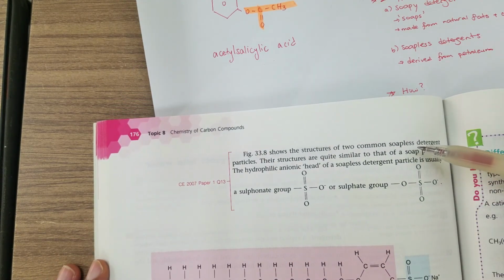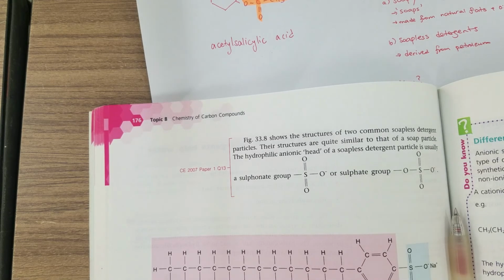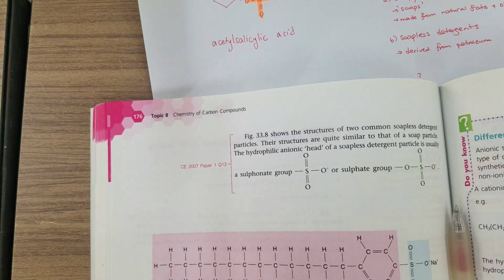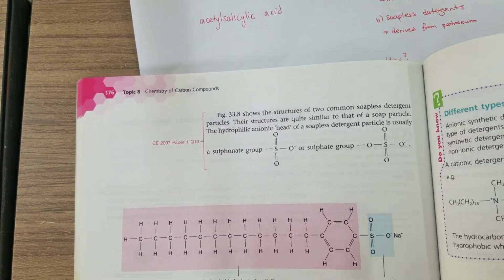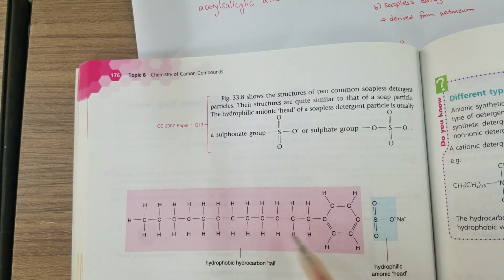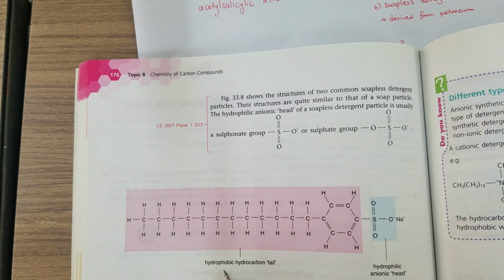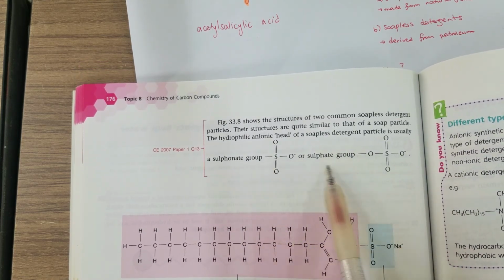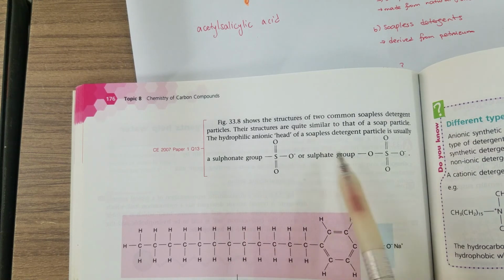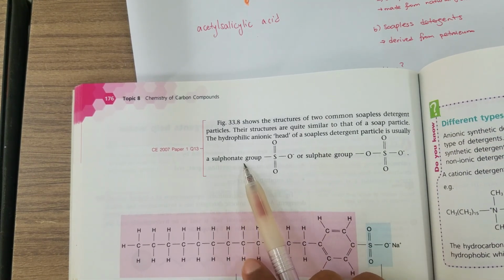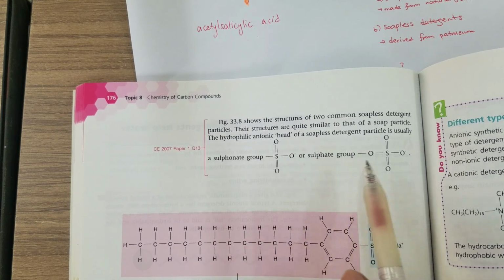Now moving on to another type, soapless, which is what's contained in shampoos or conditioners or whatnot. The main difference is the anionic hydrophilic head over here. The tail is basically the same. No matter how complicated it looks, it's still hydrocarbon. I would like you to pay attention over here. Highlight these two, please. The reason I'm not highlighting this book is because it's not mine. So, the sulfonate group and the sulfate group.